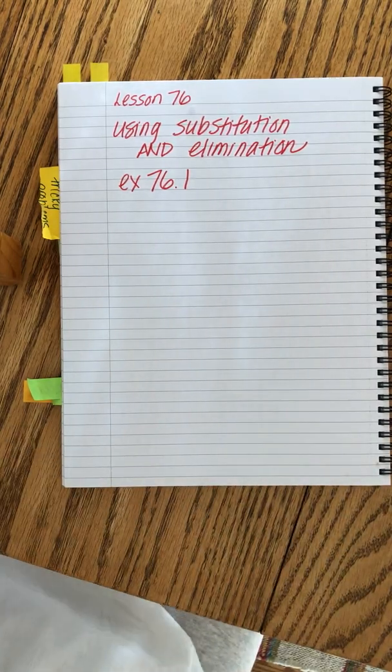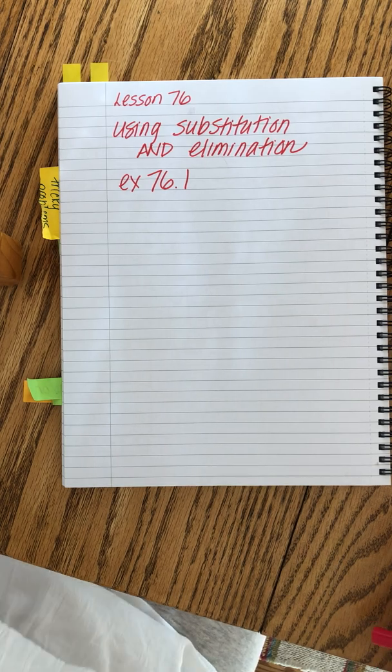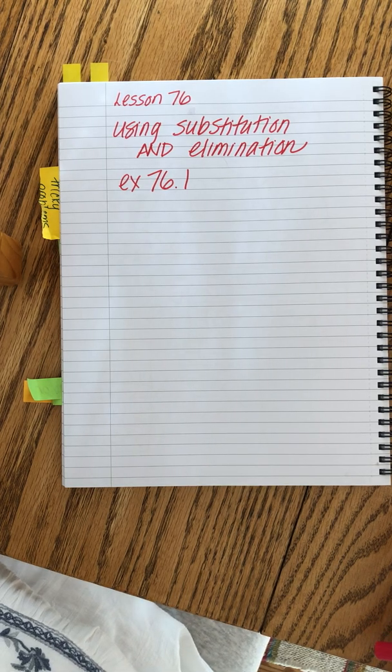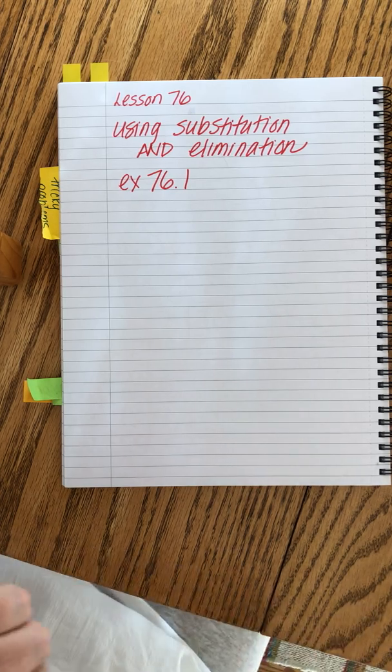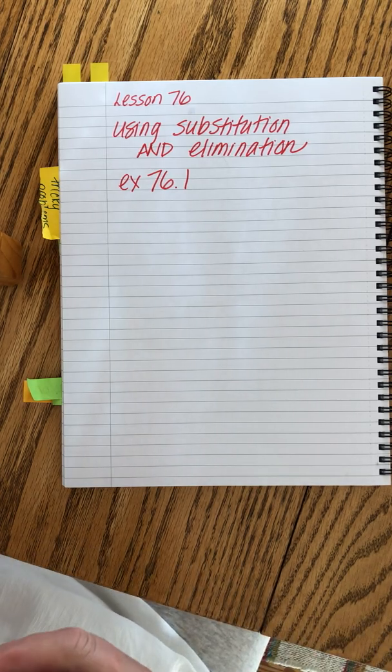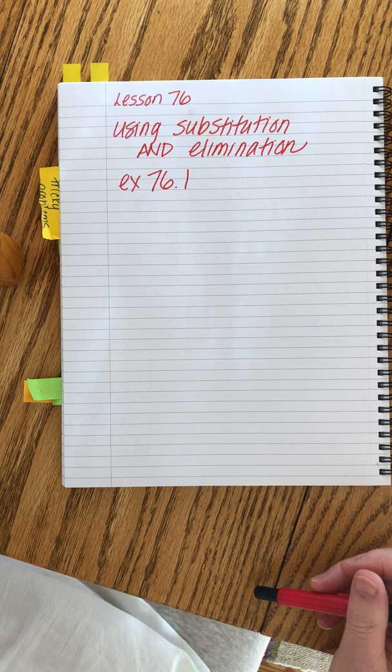Saxon Algebra 2, lesson 76. Hope you're feeling fancy today because we have two fancy topics. Let's just be honest, they're just cute and special and they look hard, but they're not too bad.